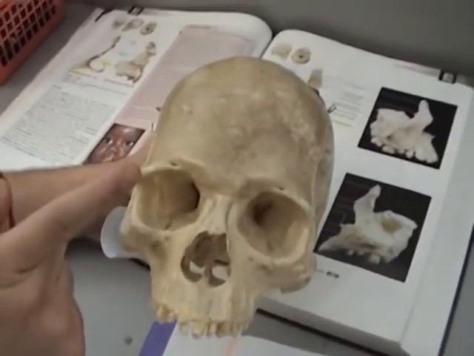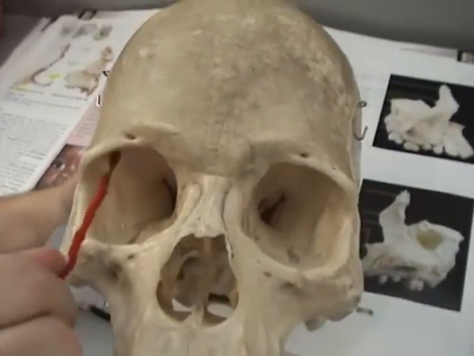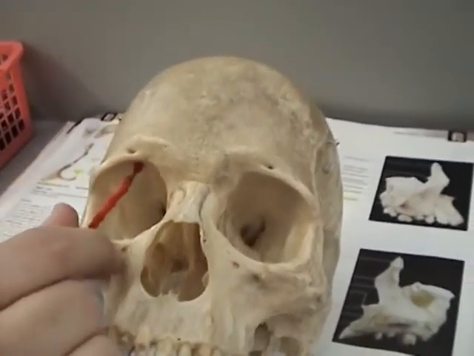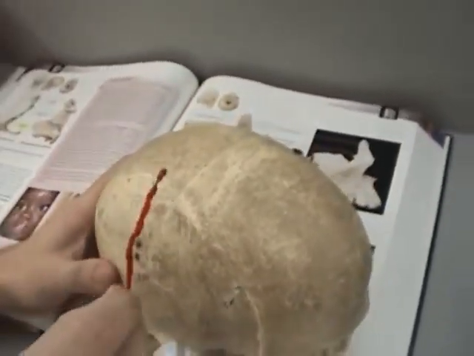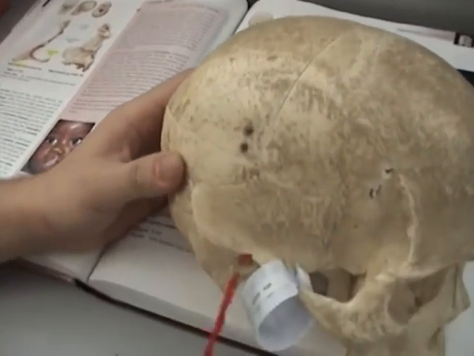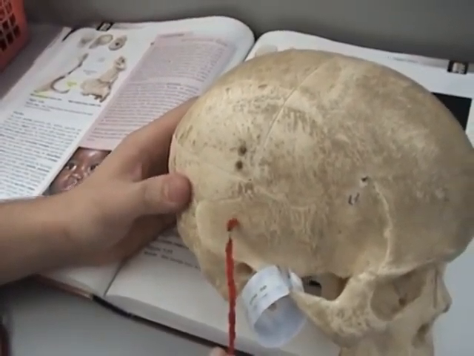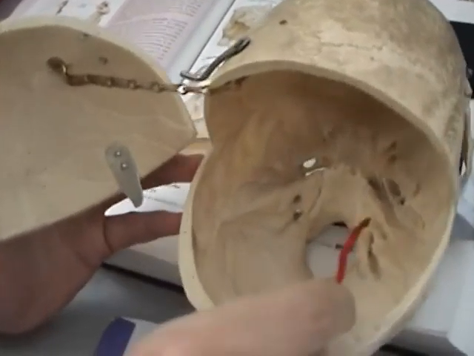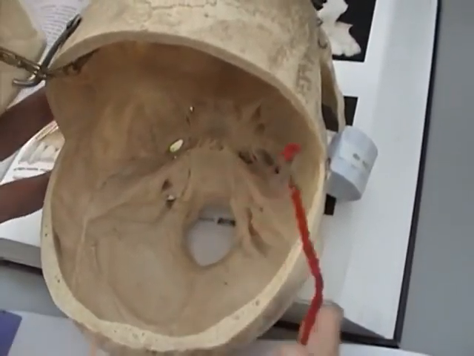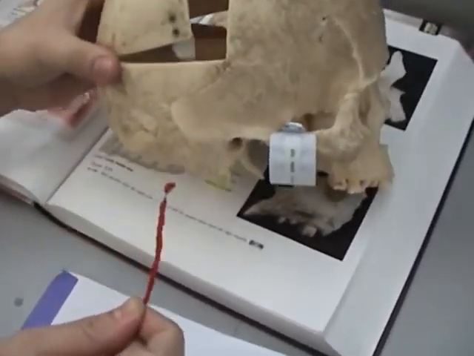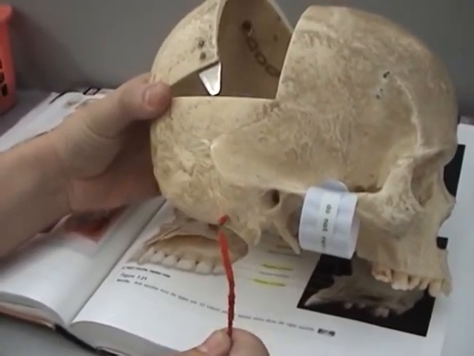Okay. We have the supraorbital margin, orbital plate inside the skull. We have the parietal bone. We have the temporal bone. We have the squamous portion, this flat area, and the petrous portion. Within the temporal bone, we also have the mastoid process, this bony area, and the styloid process.